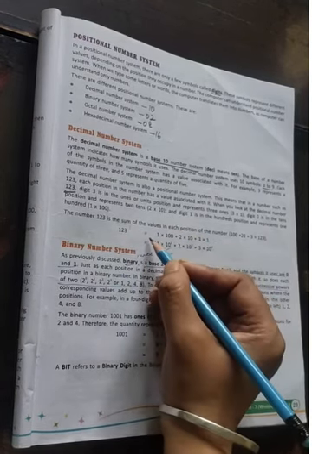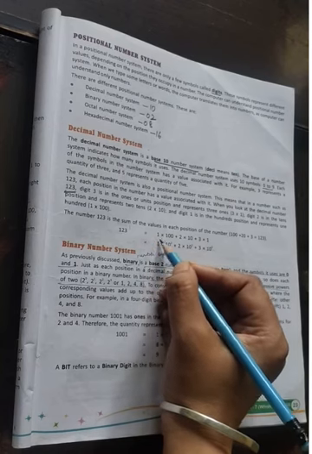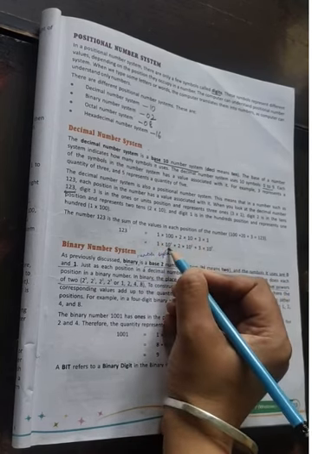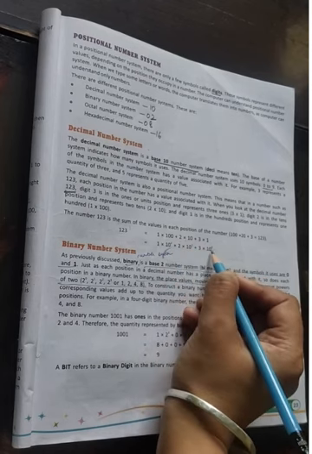Let's see how it is represented. The same as it is: 1 into 100 plus 2 into 10 plus 3 into 1. That is 10 raised to power 2, 10 raised to power 1 and 10 raised to power 0.